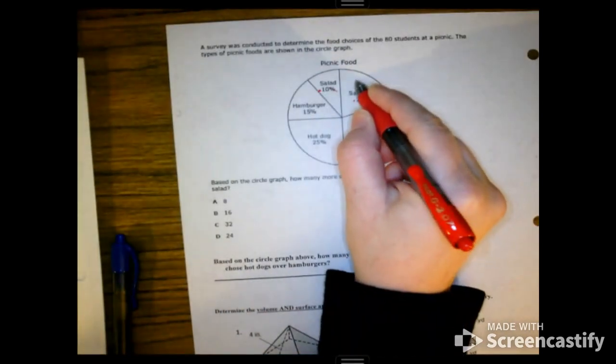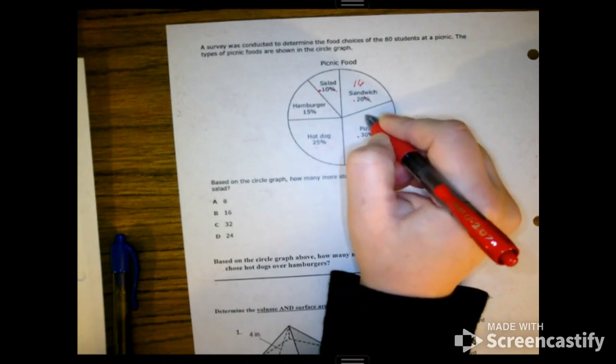Okay. Are y'all ready to go over them? Yeah, I finished. Yeah, I got the circle and I got the answer. Okay. How many students ate sandwiches? 16. How many students ate pizza? 24.